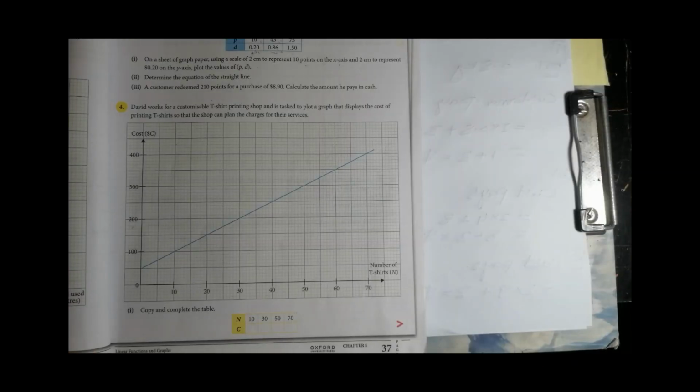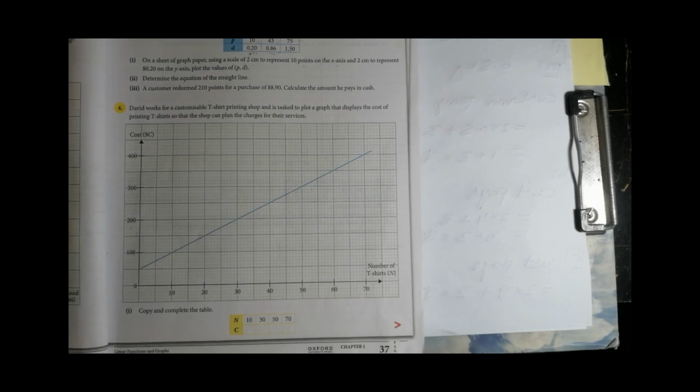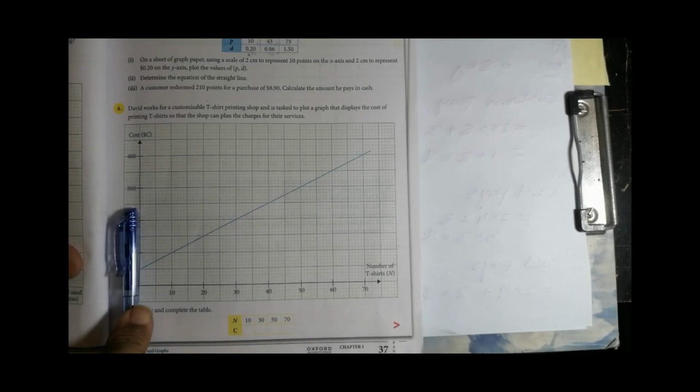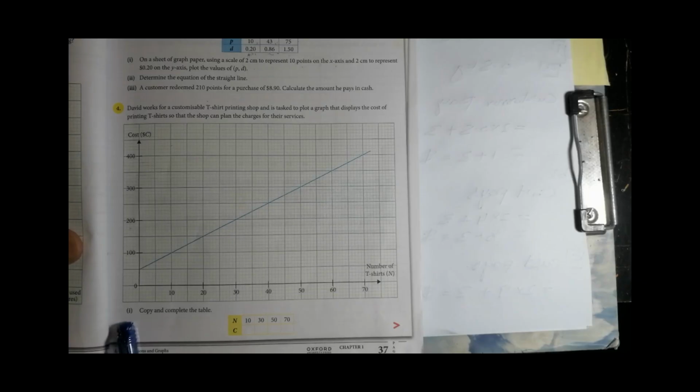Question number 4: David works for a customizable t-shirt printing shop and is tasked to plot a graph that displays the cost of printing t-shirts so that the shop can plan the charges for their services. So this is a graph of number of t-shirts, n, and cost. Part 1 is to copy and complete the table.